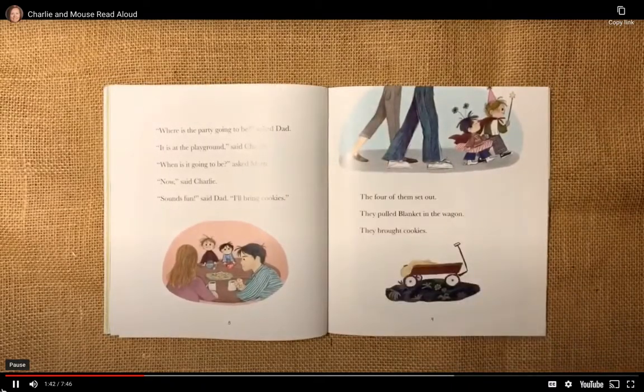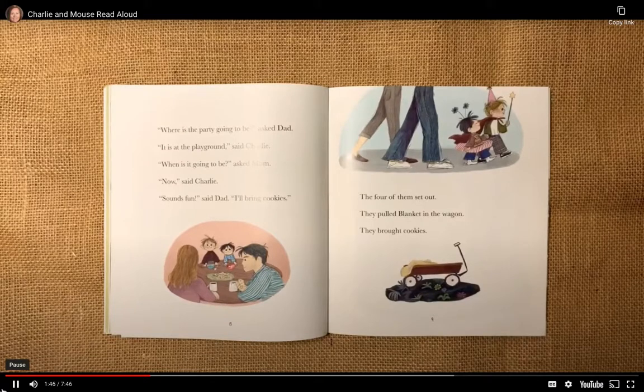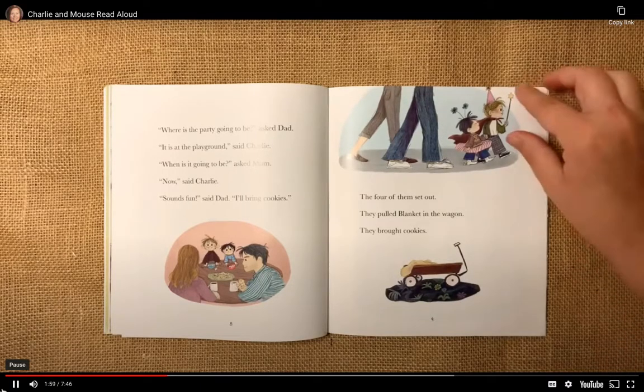"Where is the party going to be?" asked Dad. "It is at the playground," said Charlie. "When is it going to be?" asked Mom. "Now," said Charlie. "Sounds fun," said Dad. "I'll bring cookies." The 4 of them set out. They pulled Blanket in the wagon. They brought cookies.